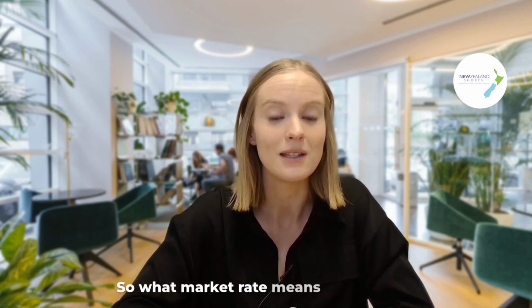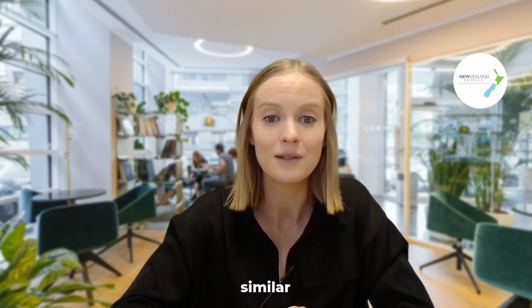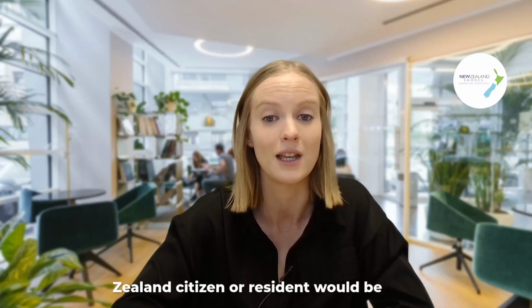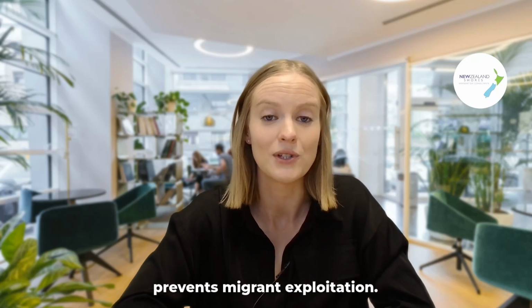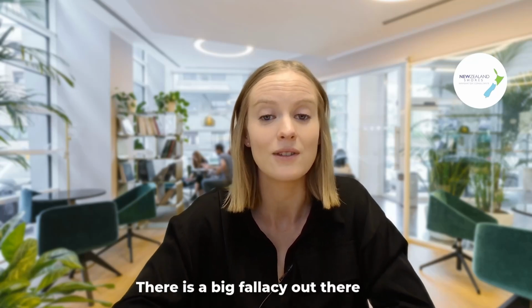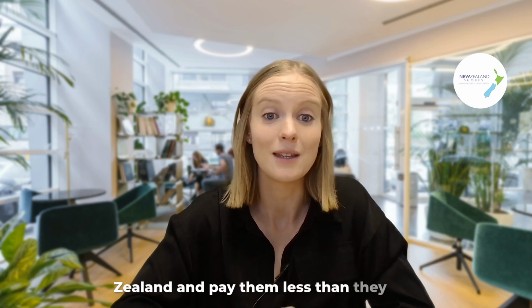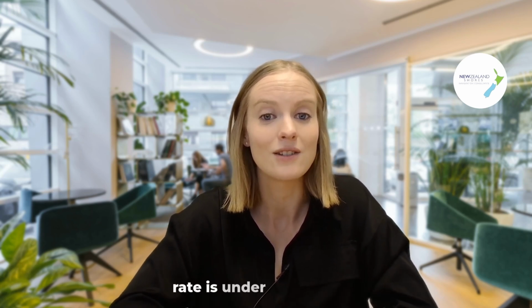What market rate means is that it is a similar or the same salary or wage that a New Zealand citizen or resident would be paid for the exact same role. This is really important because it prevents migrant exploitation. There is a big fallacy out there that employers can bring migrants into New Zealand and pay them less than they can pay a Kiwi, and that is just absolutely not correct, because Immigration New Zealand check market rate at two stages. The first stage that they check market rate is under a job check.